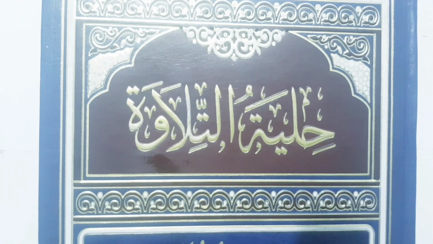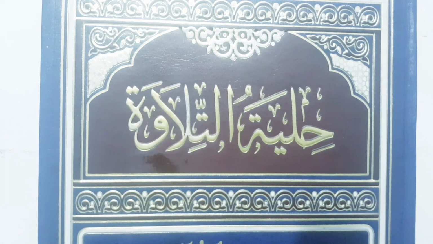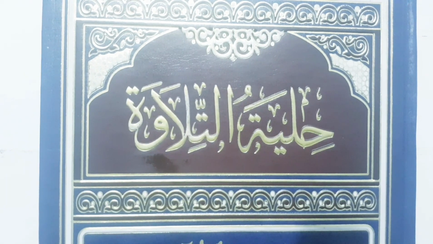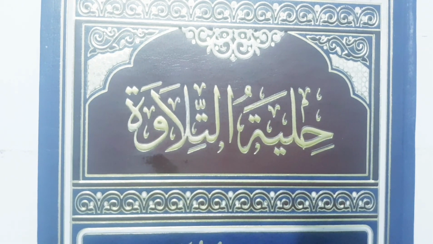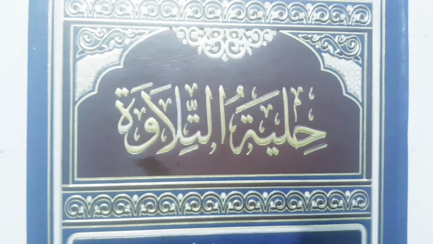In terms of reference for this brief history lesson on the Arabic letters, most, if not everything that I've said has been taken from this book here, which is called Hilyatut Tilawa. This is a book that is currently being taught by our brother and teacher Haydar al-Hatimi in Markaz Uthman ibn Affan.